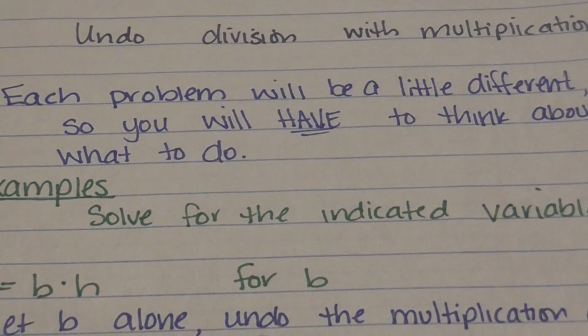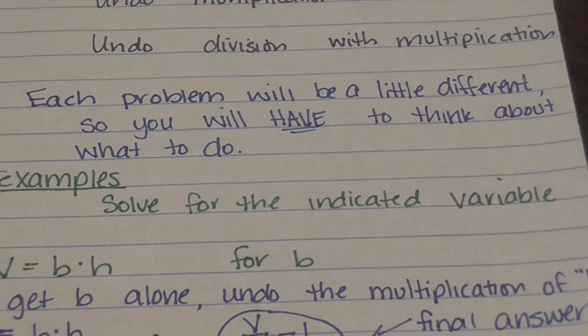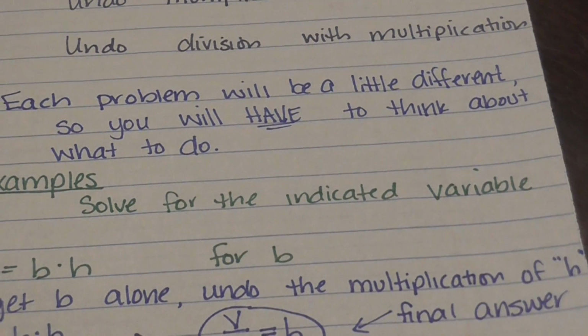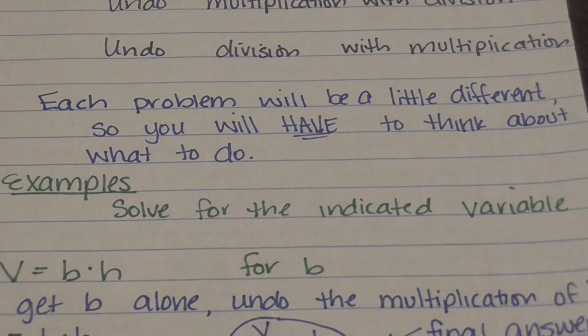So each problem will be a little bit different. So you're going to have to think about what you're doing. I can't give you an example that is exactly what to do every time because it's going to depend on the formula that you have sitting in front of you. So let's do some examples.